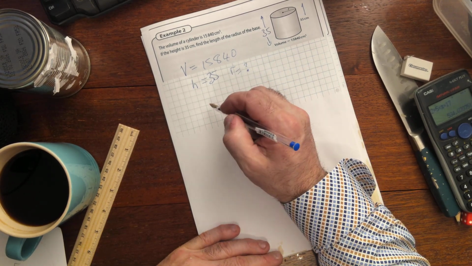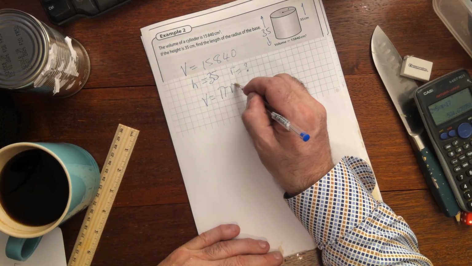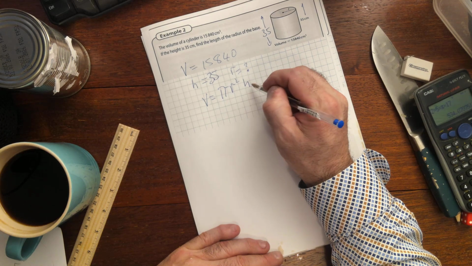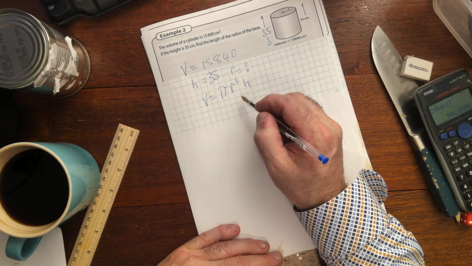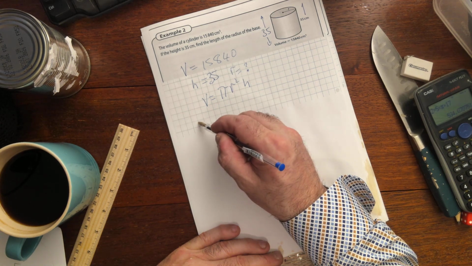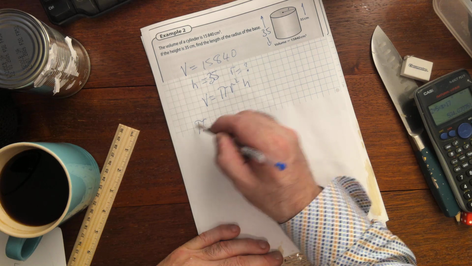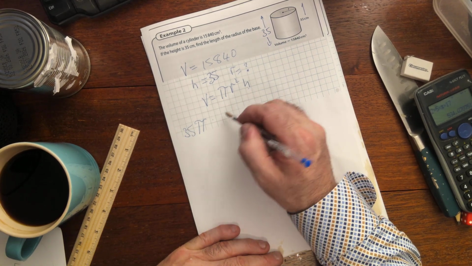Now comes the formula. The formula for V is pi R squared, the base, times the height. We know the height, and we know lots of this stuff, so we're going to fill it in. So it's 35 pi, because this 35 can go in front of the pi.